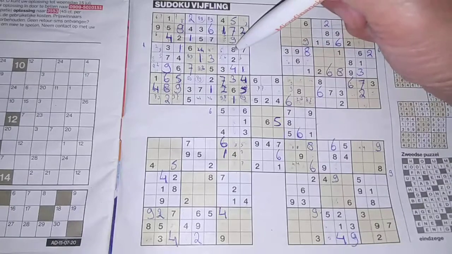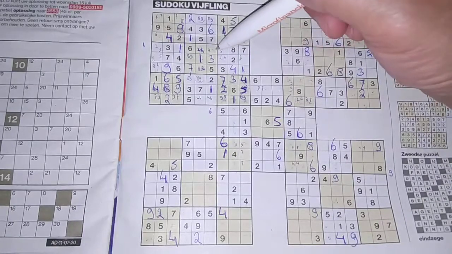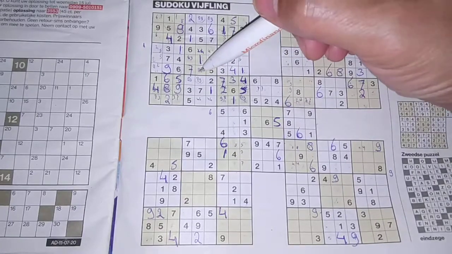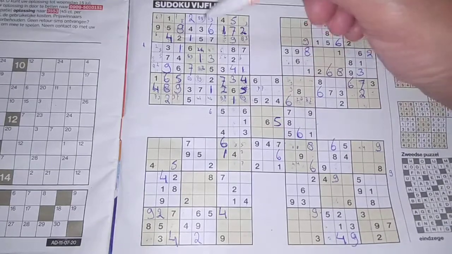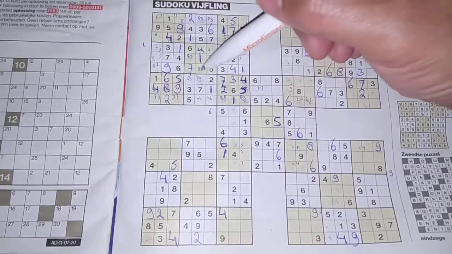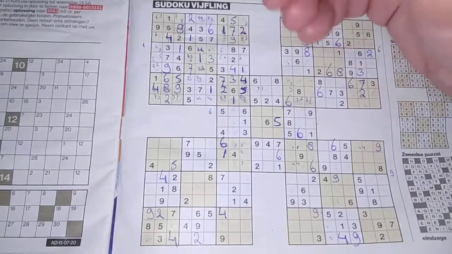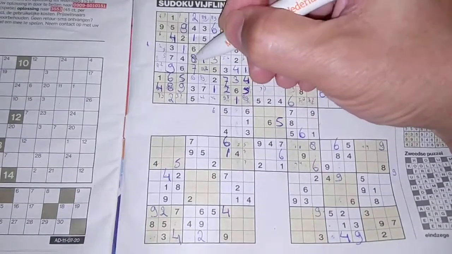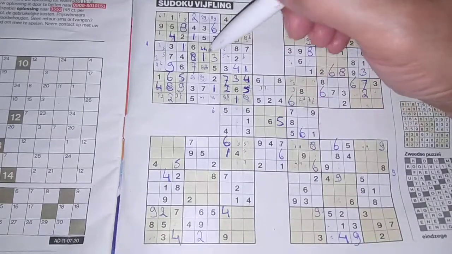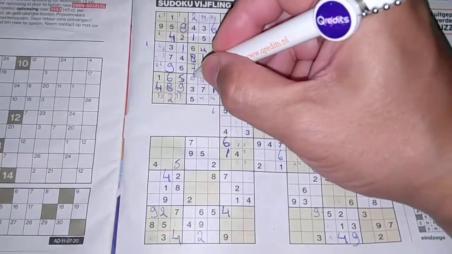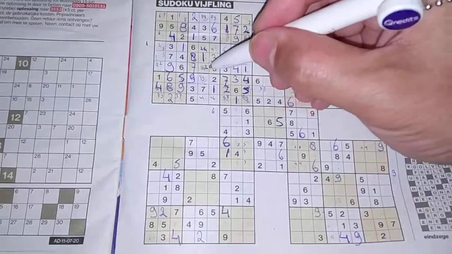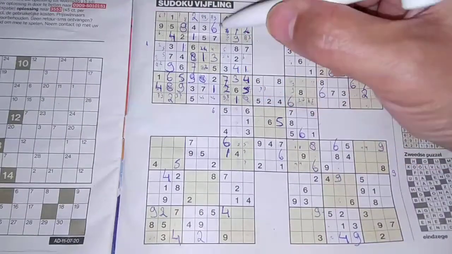These two numbers cannot be an 8. So it's the 8 here or 8 there. But we have an 8 and a 9 as a pair, so this cannot be an 8 anymore. So one box left for the 8 should be here. This should be the 8. And this should be the 9. And this should be the 8.